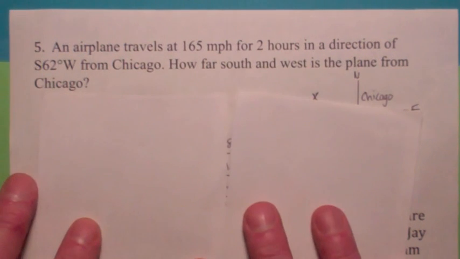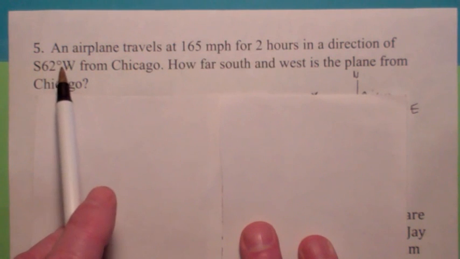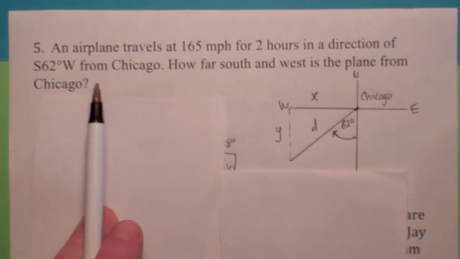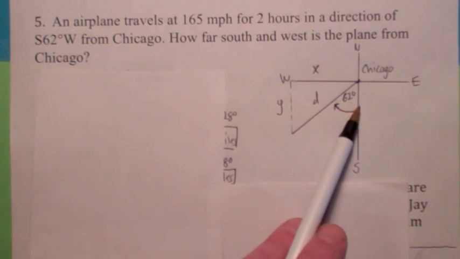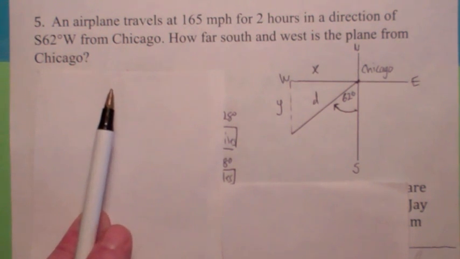Let's look at this one. An airplane travels 165 miles per hour for 2 hours in a direction. Here we go. This is 62 degrees west of south. In the picture, if this is south right here, see? The 62 degrees west of south is this angle right here. How far south and how far west is the plane from Chicago?